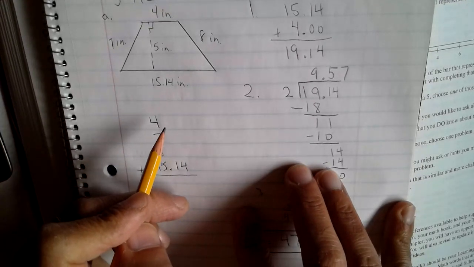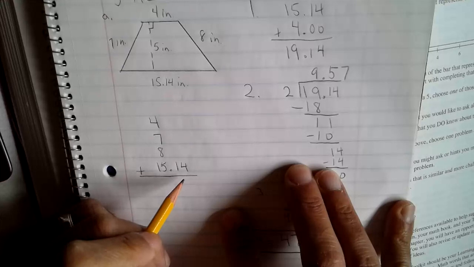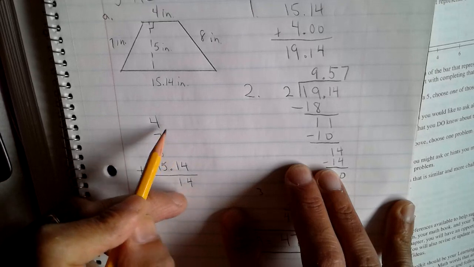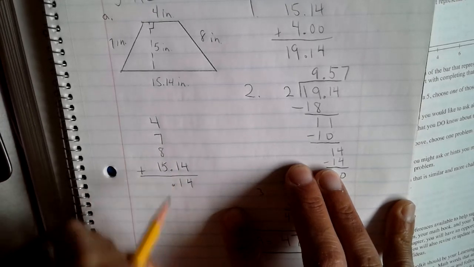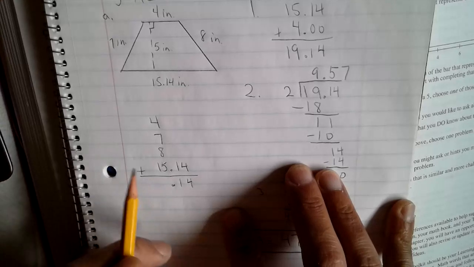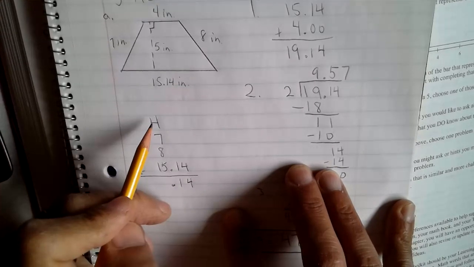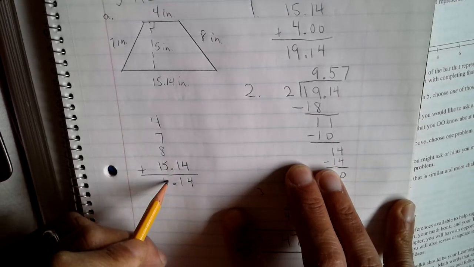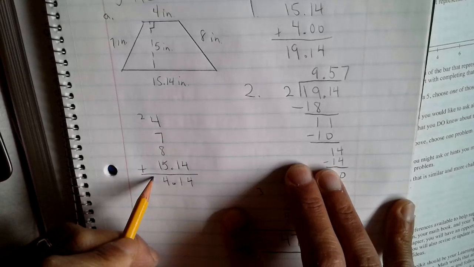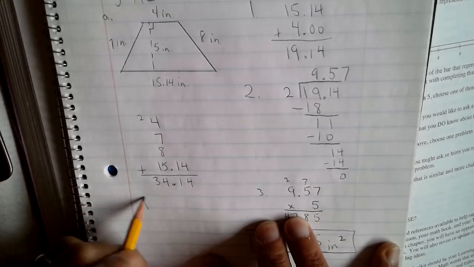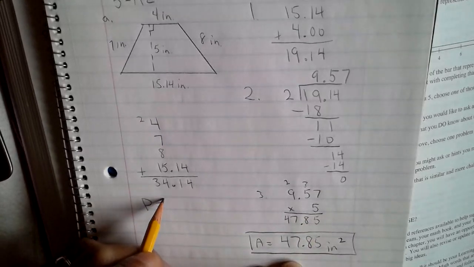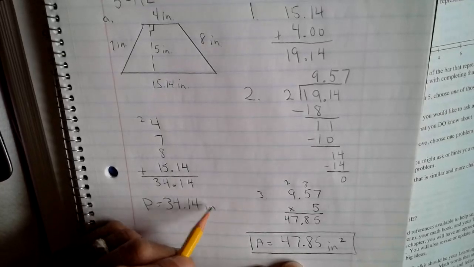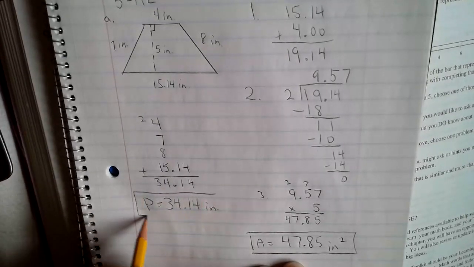Here I could annex zeros, put a decimal point and annex zeros. I could also go, well, I have 4, I have 1, I have 0 here, nothing. Decimal point, separating the wholes and the parts. Now we can go ahead and add 11, 19, 24, 34. So our perimeter equals 34 and 14 hundredths inches. You can put a box around that.